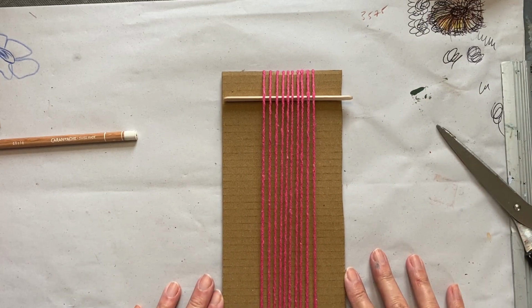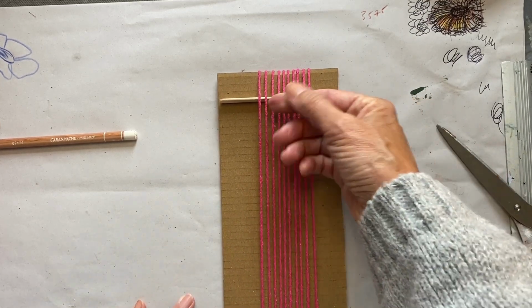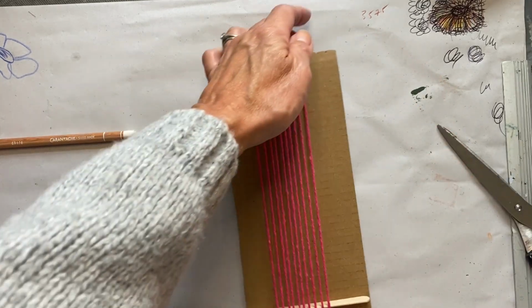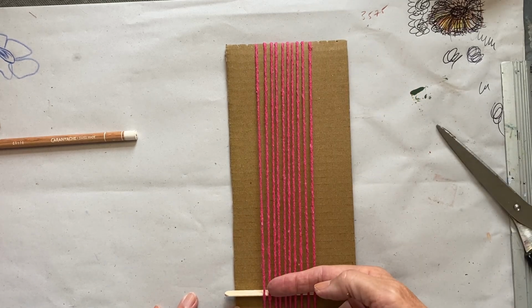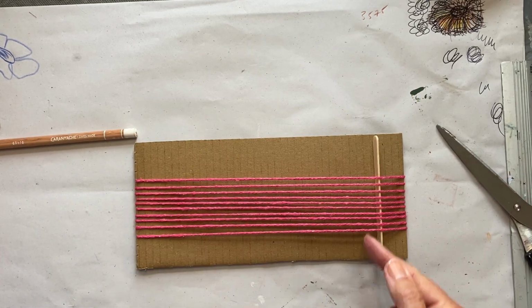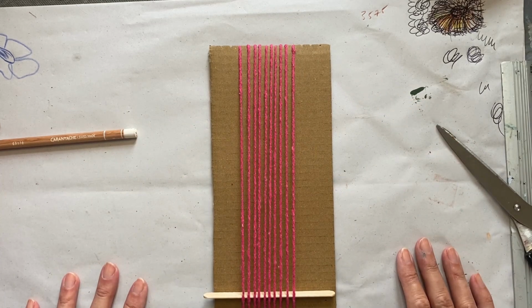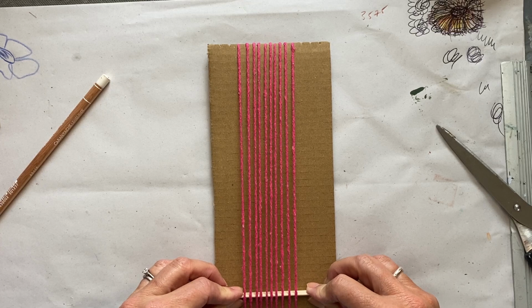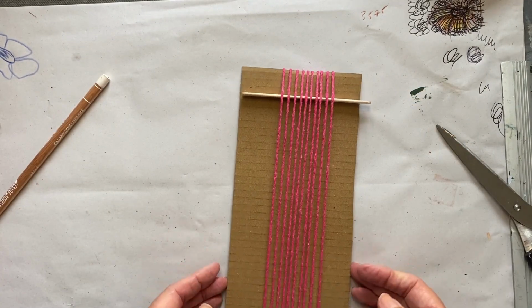And this is where everything starts to get fun. Now, some people like to weave from the top and work their way down. Some people like to weave from the bottom and work their way up. Some people like to work sideways. There is no rule. You do whatever feels good for you. For me personally, I like to work down.